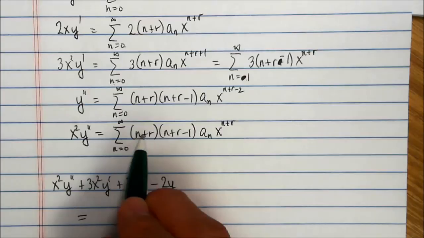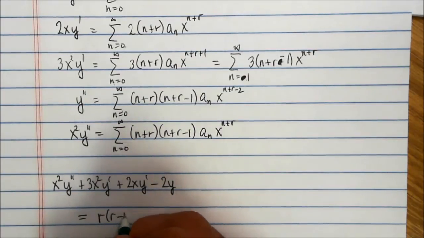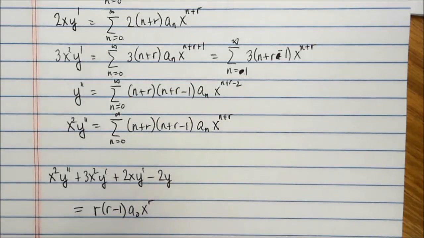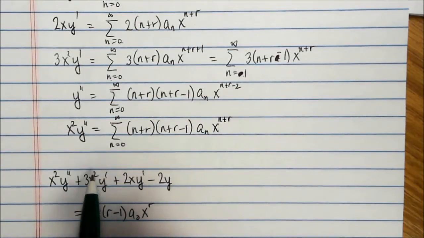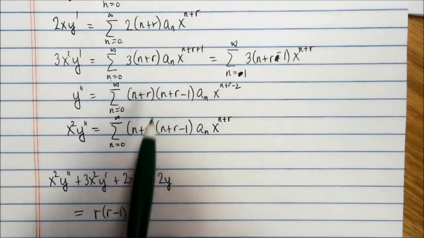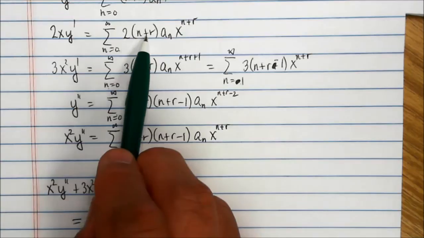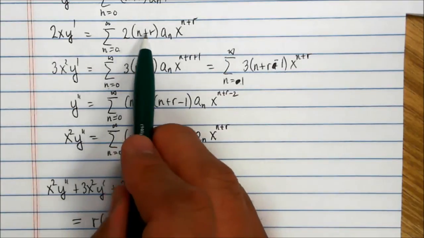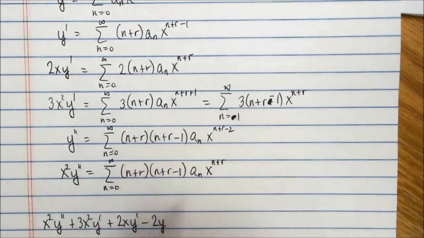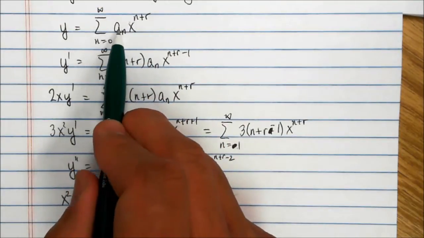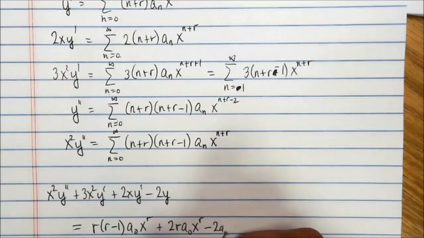If n equals 0, on this part I have r times (r minus 1) a sub 0 x to the r. Then on 3x squared y prime, I don't have a 0 term, so I'm not going to worry about that. 2x y prime, I have a 0 term, so plus 2r a sub 0 x to the r, setting n equal to 0. And then finally, minus 2y. The 0 term here will be minus 2 a sub 0 x to the r.